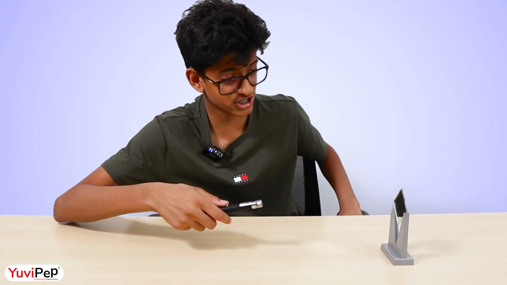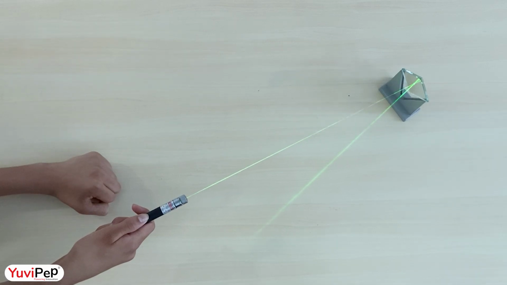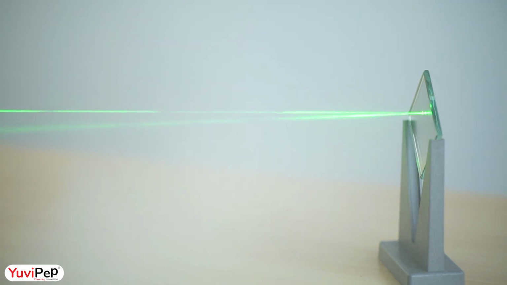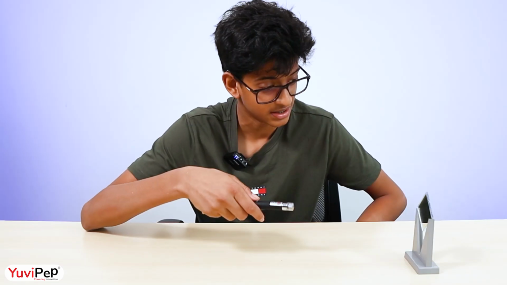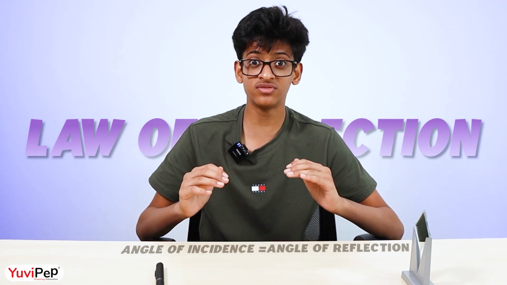First, put the mirror flat on the table and then take a laser pointer and shine it on the mirror like this. As you move the laser, you'll notice the light beam bounces off the mirror at the same angle at which it strikes. That's the law of reflection. No matter where the light beam hits, the angle of incidence always equals the angle of reflection.